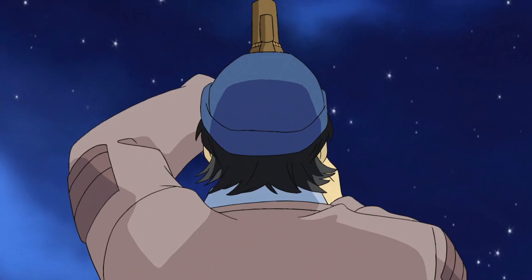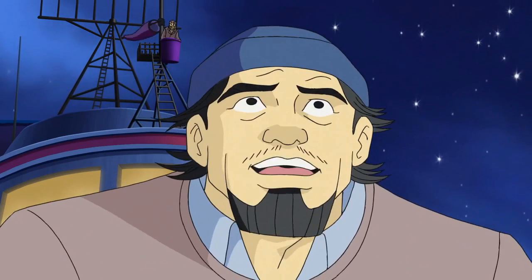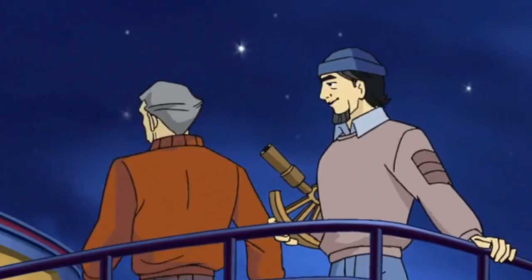We find another ship where Dr. Rupert Garcia is stargazing, here to work on his map of the stars, and he assures the crew member those stories of the triangle are nothing but legend.